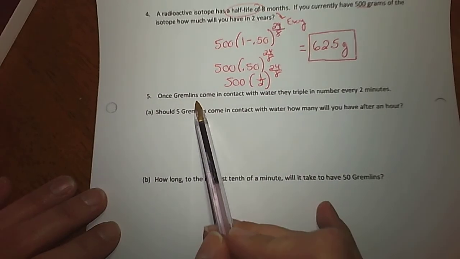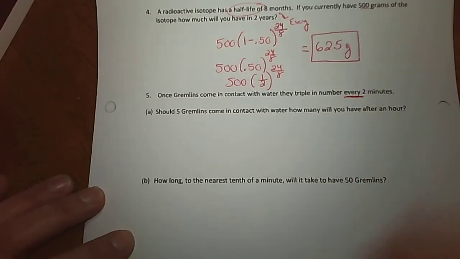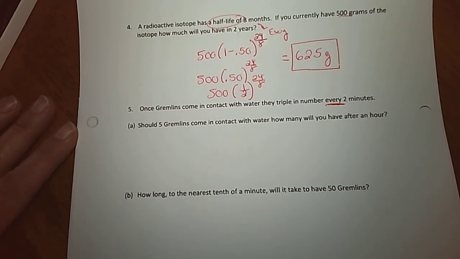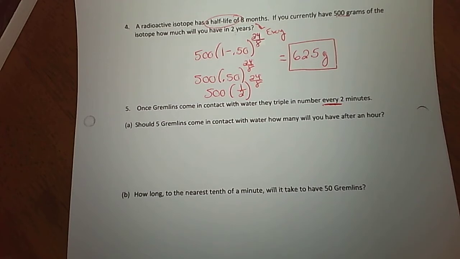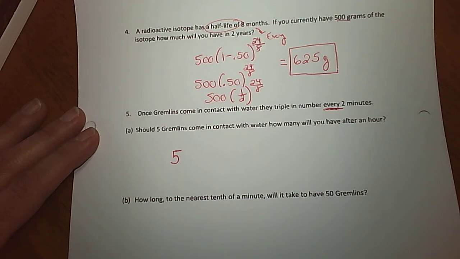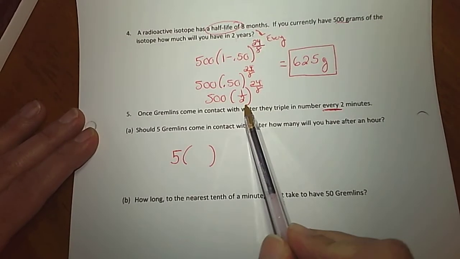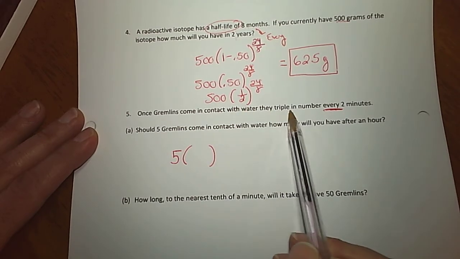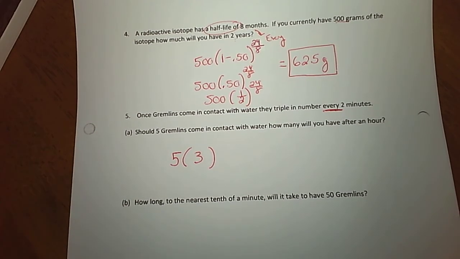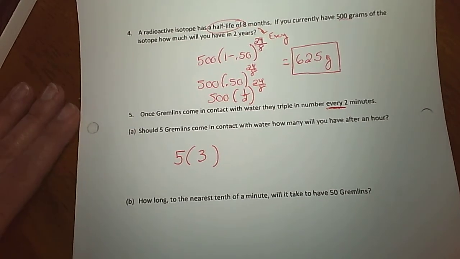Okay. Once gremlins come in contact with water, they triple in number every 2 minutes. Should 5 gremlins come in contact with water, how many will you have after an hour? All right. How many gremlins are we starting with? 5. Okay. Now, see how this was half-life? And I said you could throw in a half? Well, if you're going to be tripling something, what you're allowed to do is throw in a 3. So if I say you're doubling something, you could put a 2. If you're quadrupling something, you could put in a 4. So it's a little shortcut.